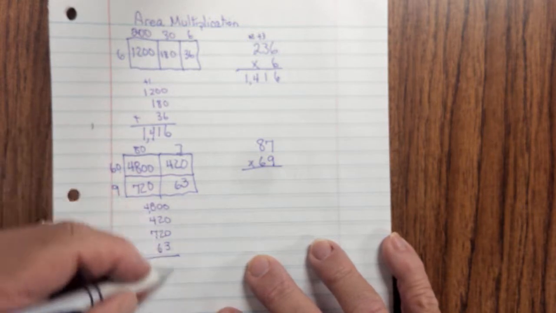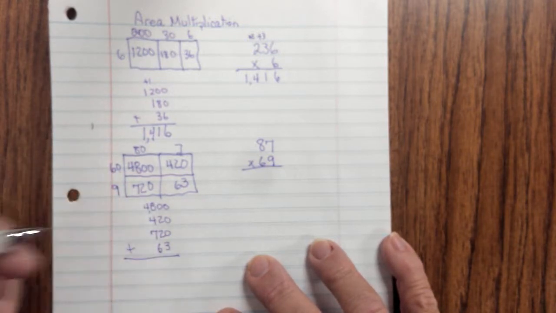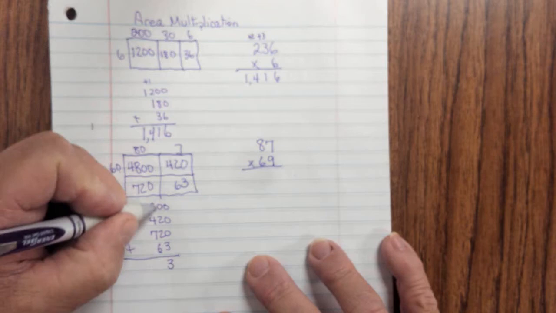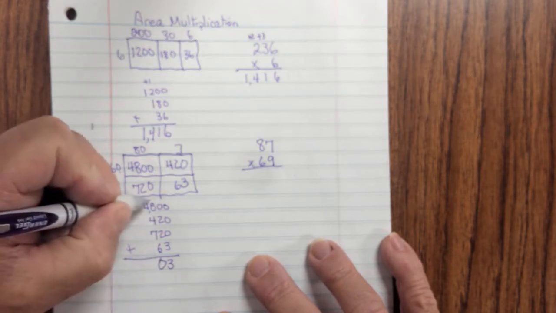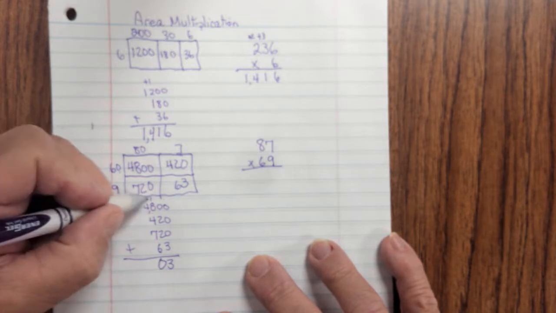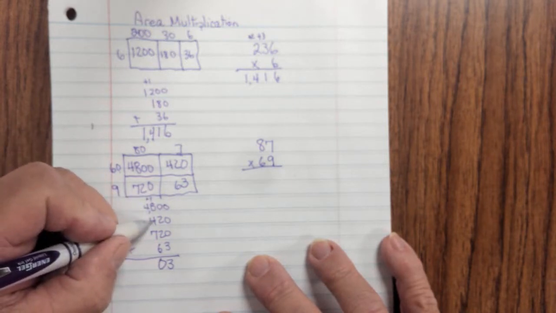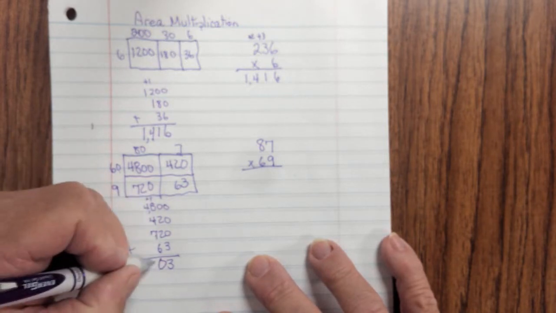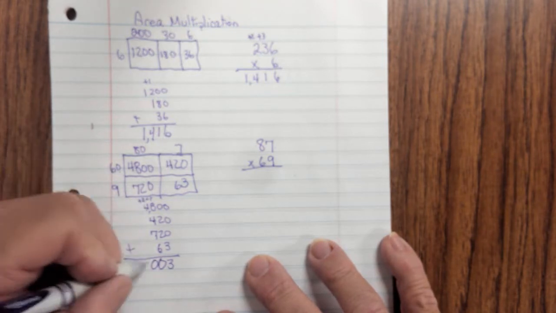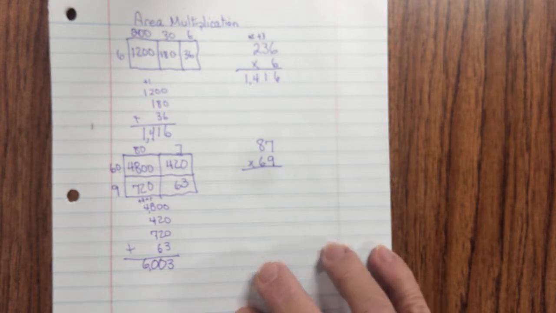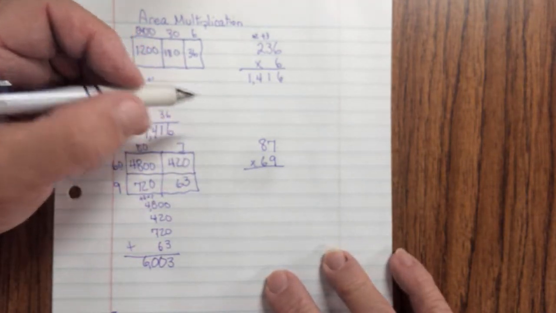Again, keeping all my place values lined up. Then I just do my adding. 3. 2 and 2 is 4. Plus 6 is 10. Carry my 1. 1 and 8 is 9. Plus 4 is 13. Plus 7 is 20. Carry my 2. 2 and 4 is 6. I get 6,003. So we'll try it over here.